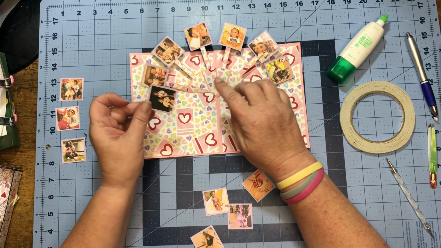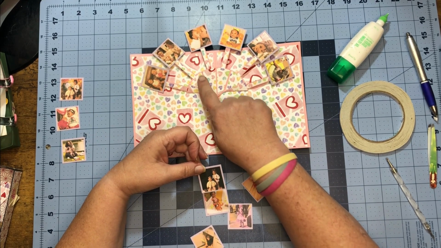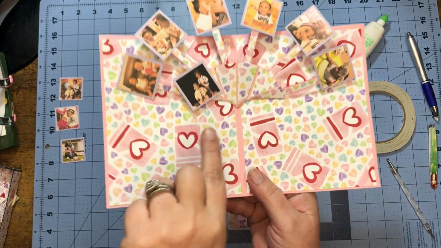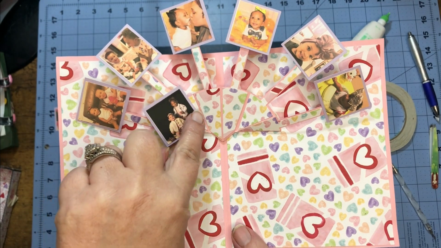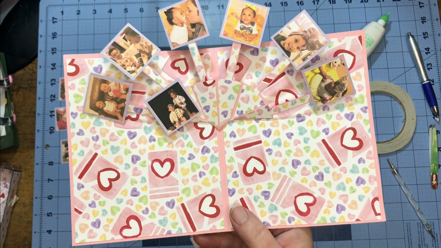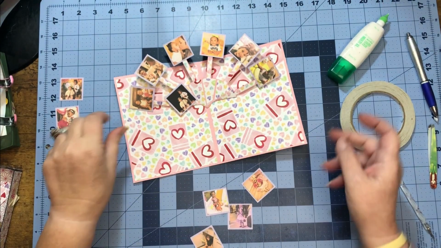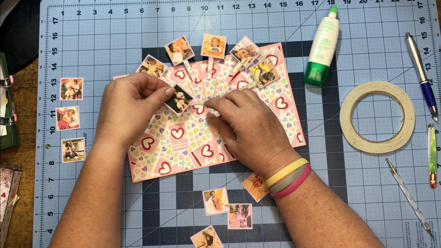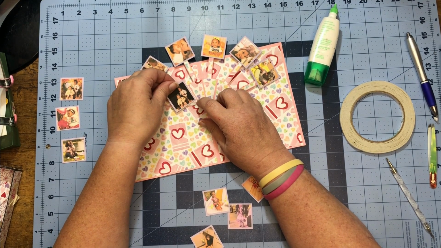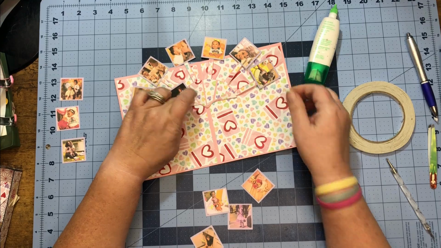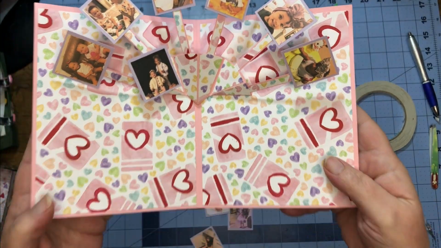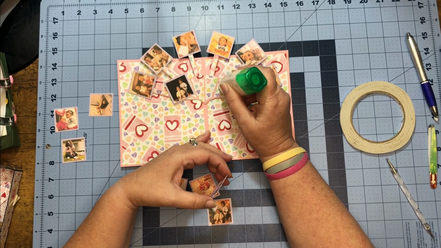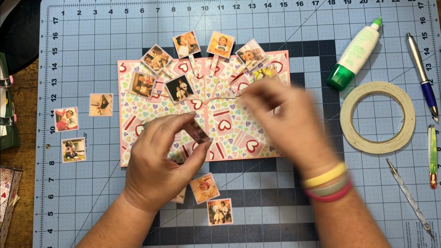When you're putting your pictures on the base, you just want to make sure you're not putting it in that score line. About like so. So you can see my picture is not crossing over that score line there. So we can just put a little glue and then place that picture back down. And then the same thing for this side. Don't cross that score line there.